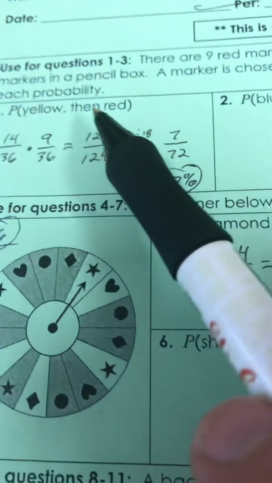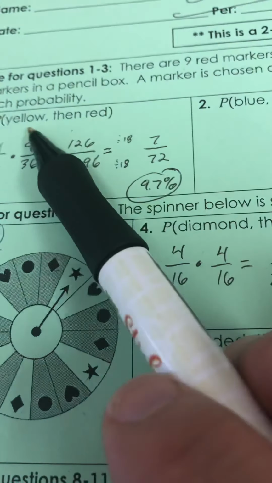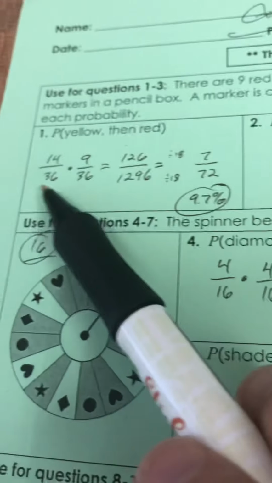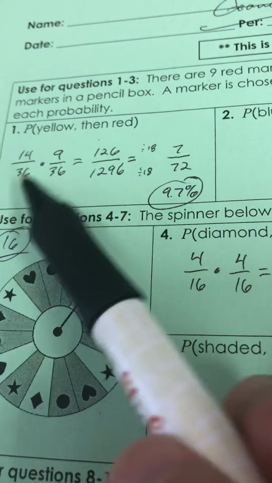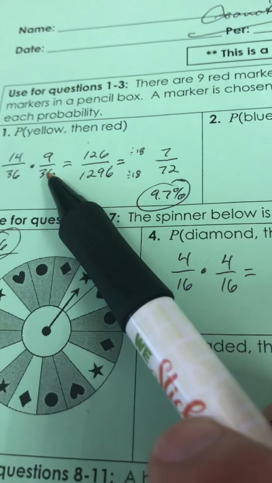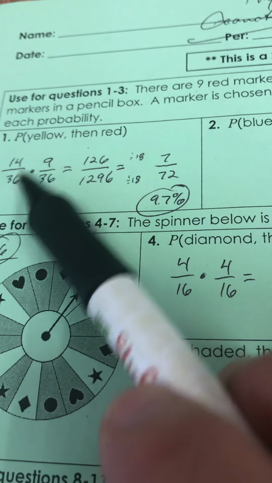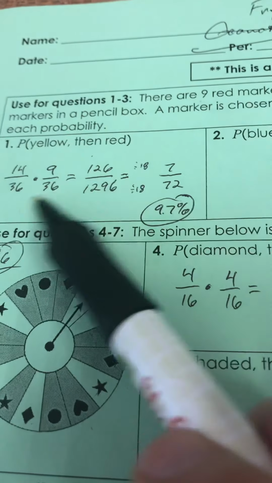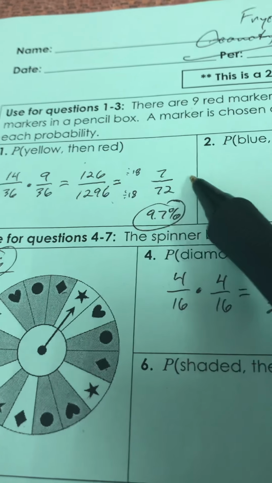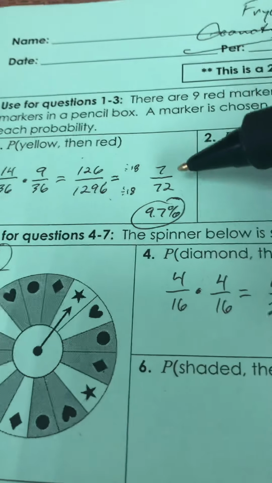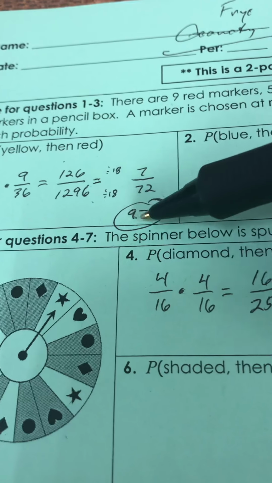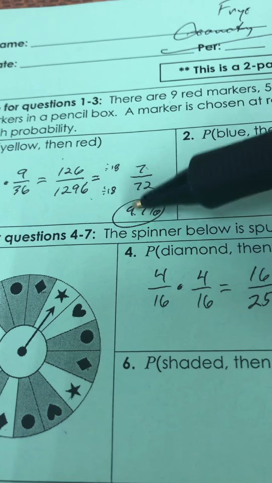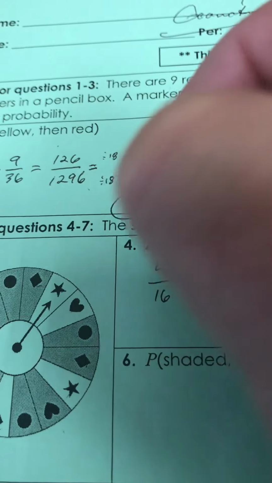So the probability of picking a yellow and then a red when they're replaced. So the bottom number doesn't change. It's going to be 36 both times that you're picking from. So yellow, there's 14 of them, and red, there were 9 of them. So you just multiply these together, and you get 7 over 72, and 7 over 72 is just take 7 divided by 72, you get 9.7%.